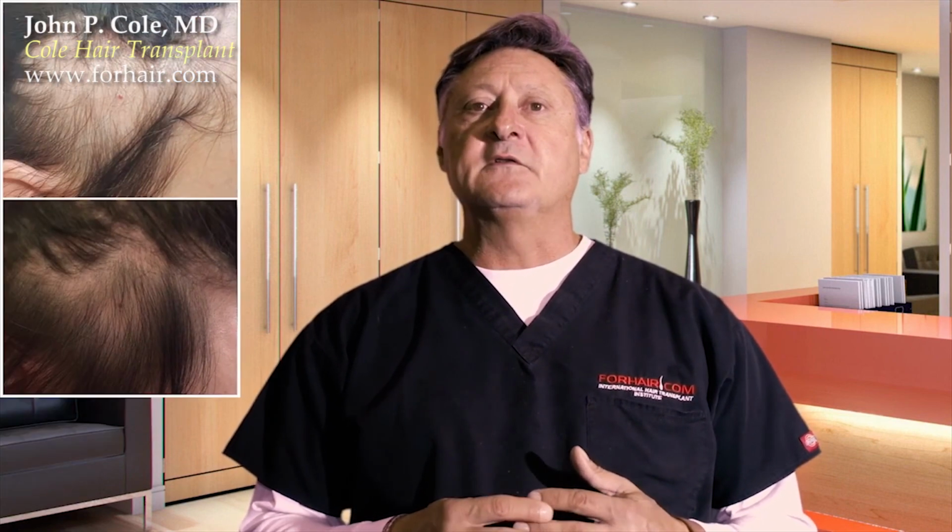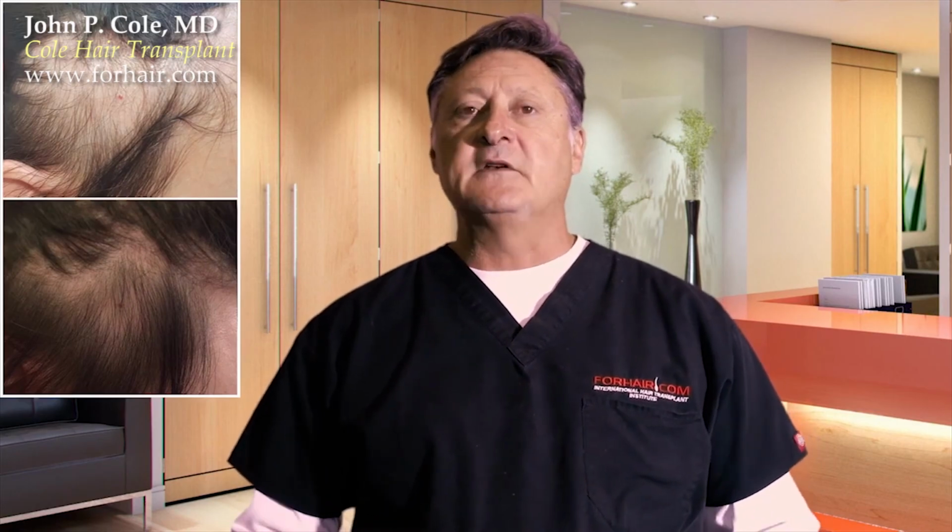We don't have any good studies yet, but I've seen some positive clinical responses. There are different populations of follicle stem cells located at different regions on the hair follicle.